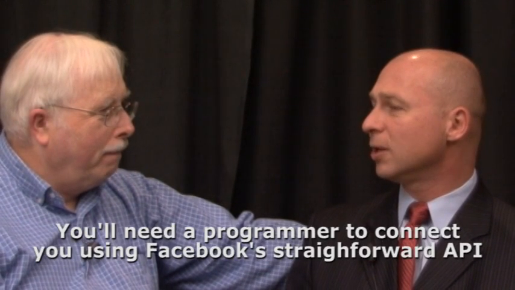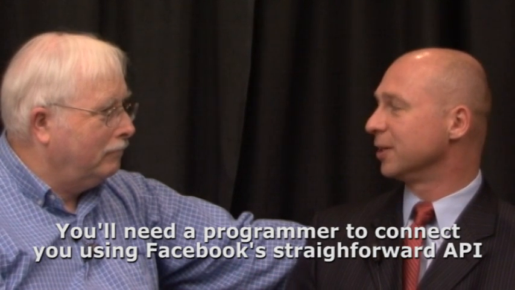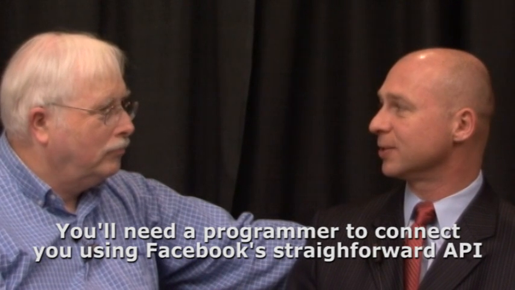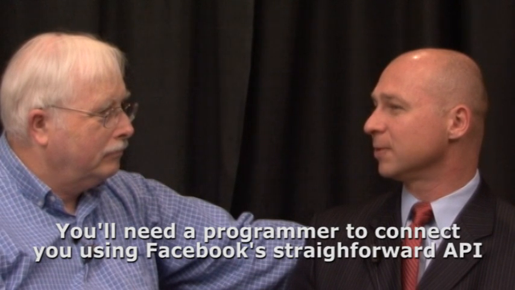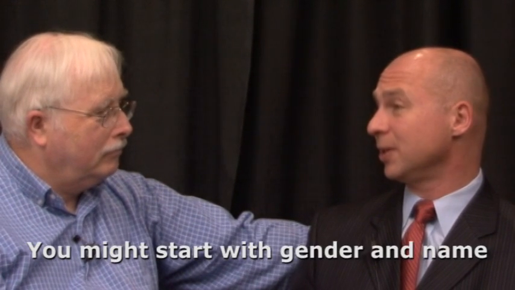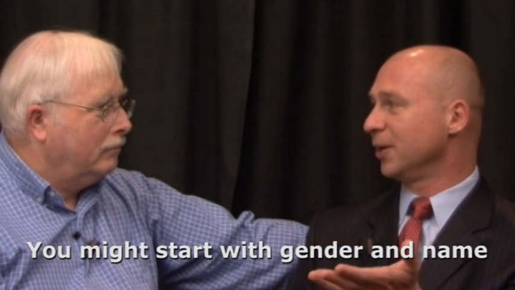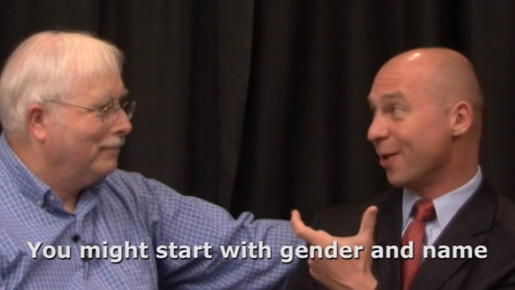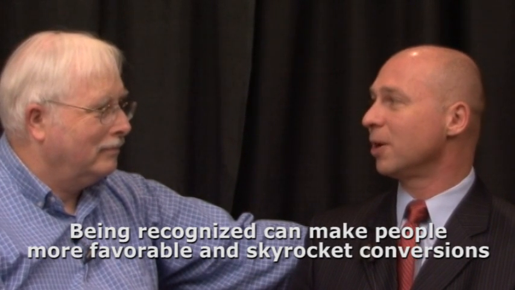Now, does it take a lot of programming to do this, or is there some kind of simple JavaScript for the faint of heart? Well, I think the specification for how to communicate with Facebook, you will need a programmer involved, but it's pretty straightforward. It's an API, or application programming interface. And as far as the programming, you could start with simple things. Pull the gender, if they're male or female, make a slightly different site based on that. Pull their name in, use that in the title tag, welcome Ralph. Some of these things are fairly straightforward, but being recognized is something that will skyrocket conversions in many cases.